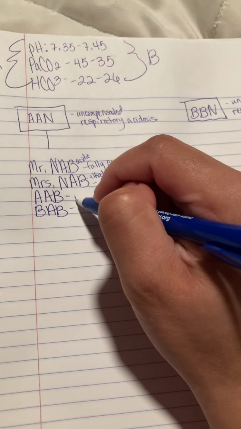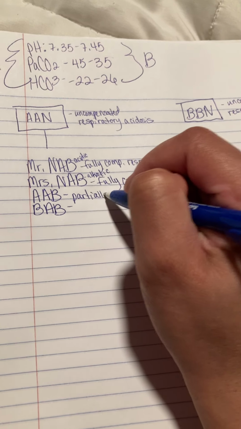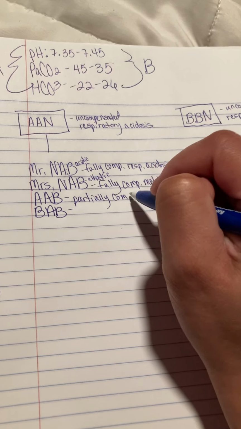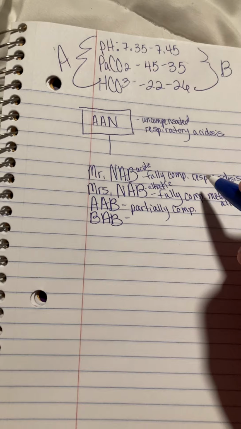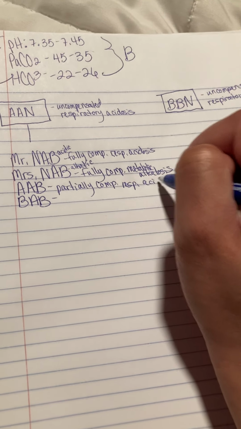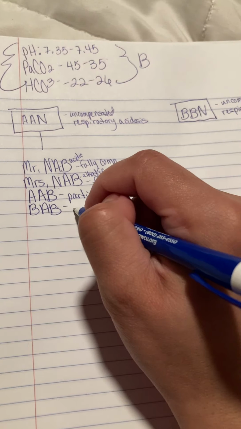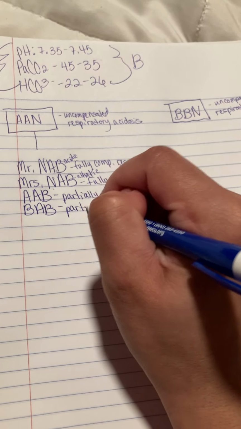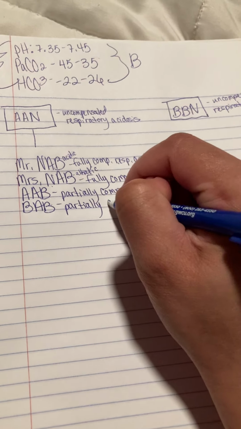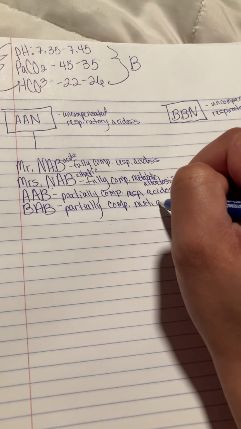So Abby is partially compensated, and she's like her father, Mr. Nab, respiratory acidosis. And Bab is like her mom, but because she's a child, she's partially compensated, metabolic alkalosis.